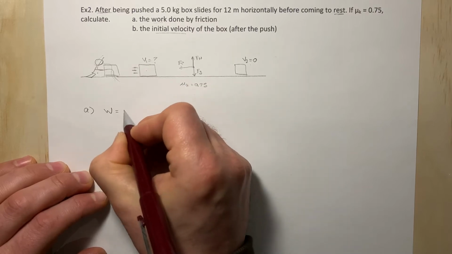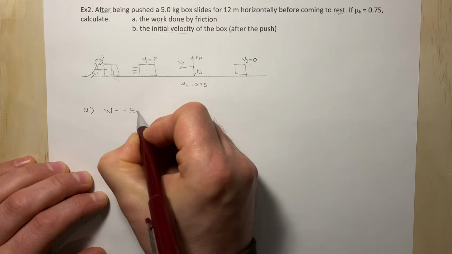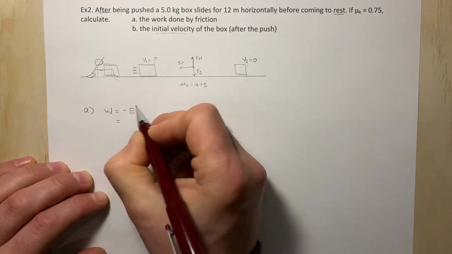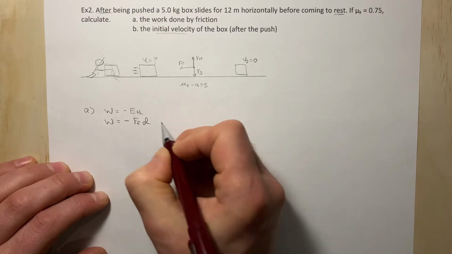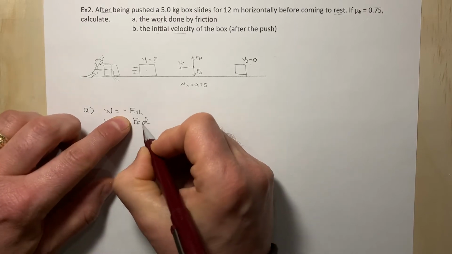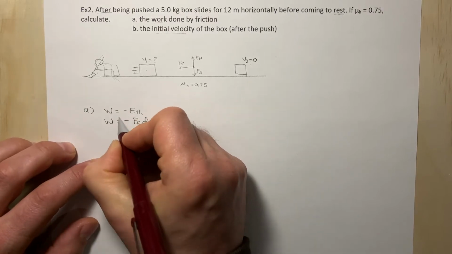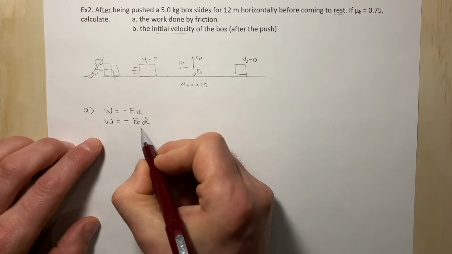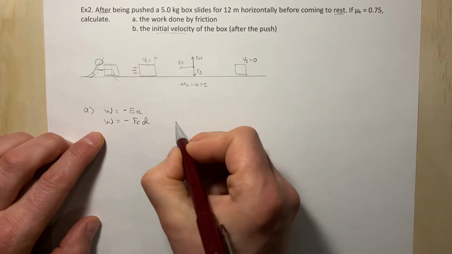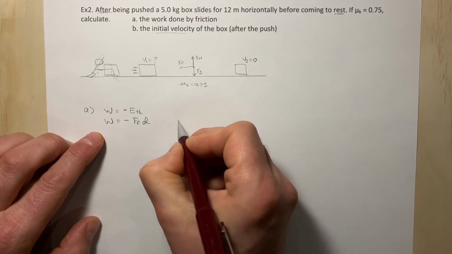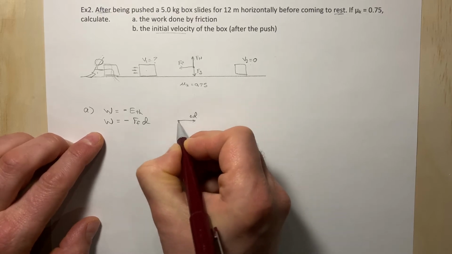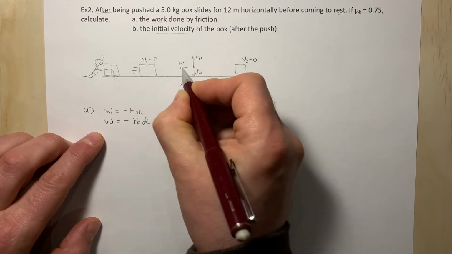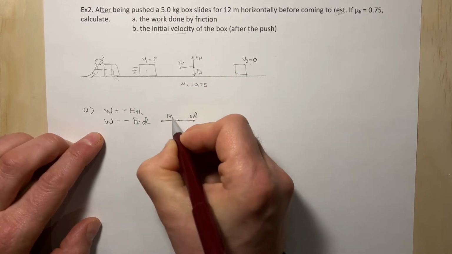Remember, the amount of work done by friction is really the negative of the thermal energy. In the lesson, we saw thermal energy is F_f d. Thermal energy is just positive F_f d, but the work done is the negative of that thermal energy. If you think back to our previous work lesson, the box is going in this direction. There's the displacement, but the force of friction is back this way.